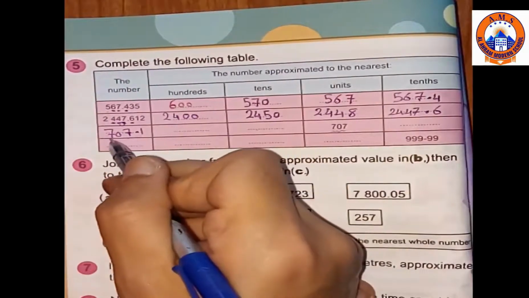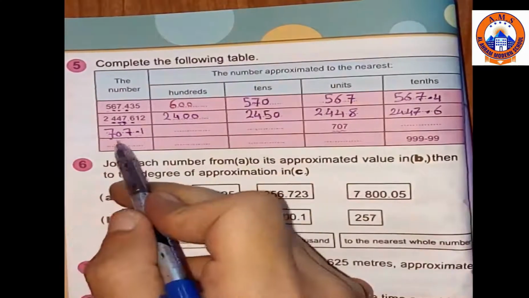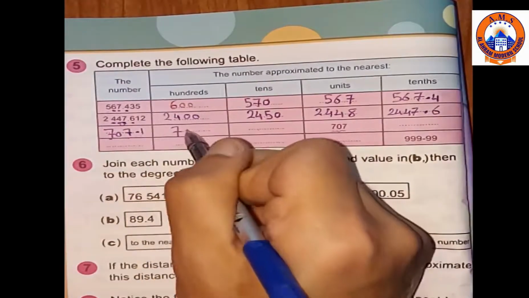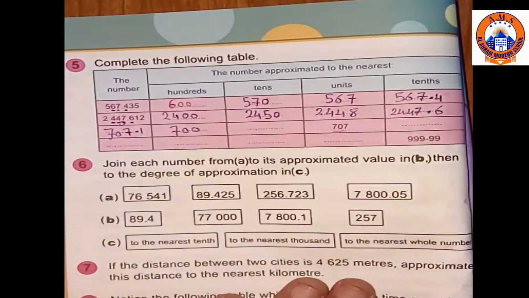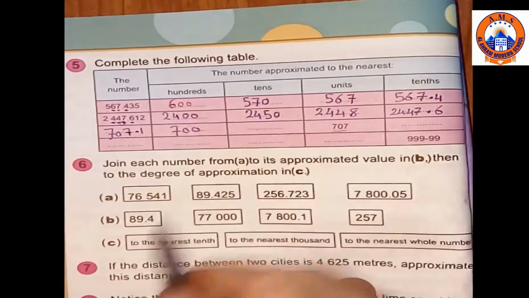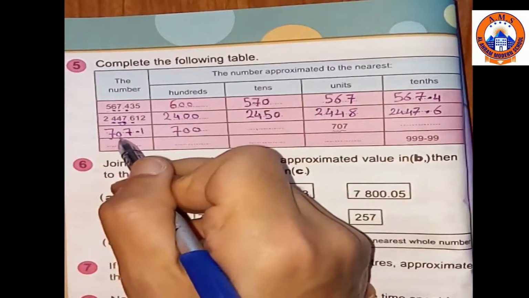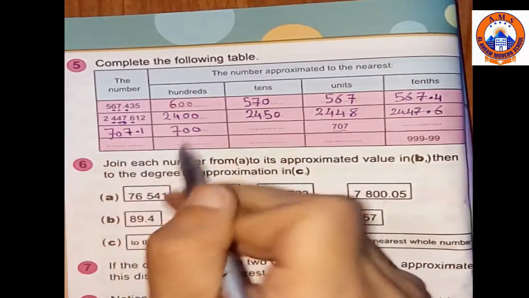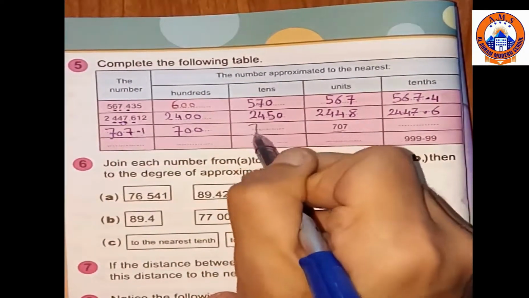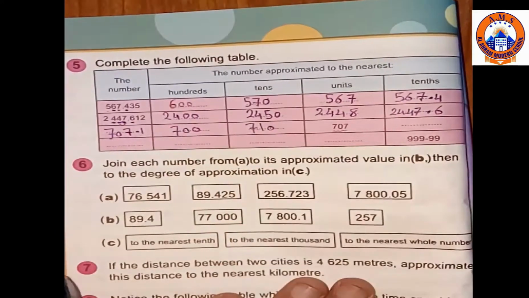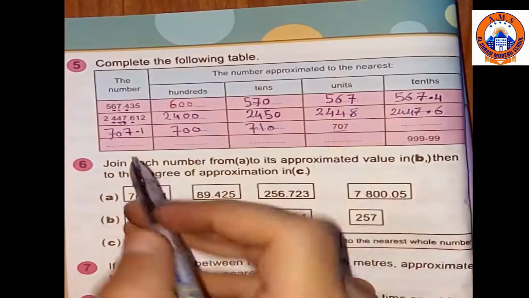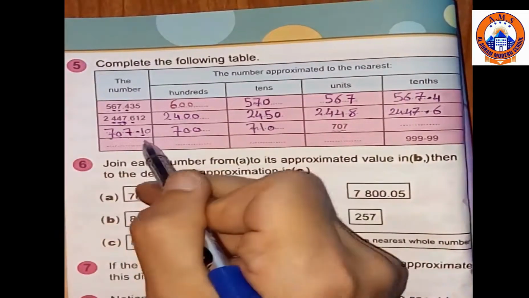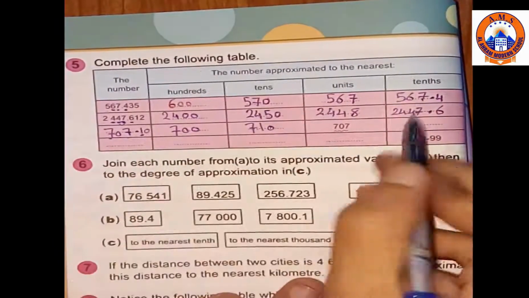To approximate it to the nearest 100, the 100 digit is 7, and the following digit is 0, so 7 will stay as it is, and the following digits turn to zeros, so it's approximately equal to 700. To approximate it to the nearest 10, the 10 digit here is 0, and the following digit is 7. 7 will increase this 0 to be 1, so the answer will be 710. To approximate to the nearest tenth, the tenth digit here is 1, and the following digit is 0, so 1 will not be increased, so the answer is 707.1.